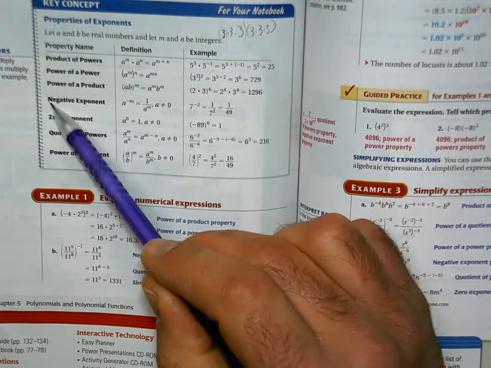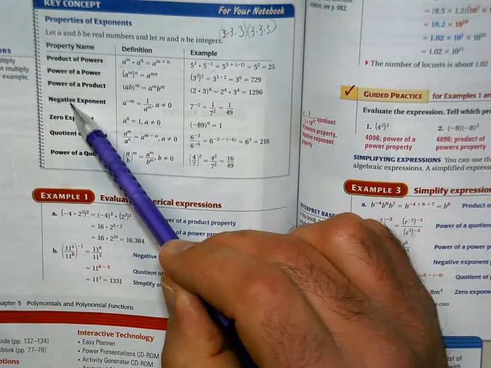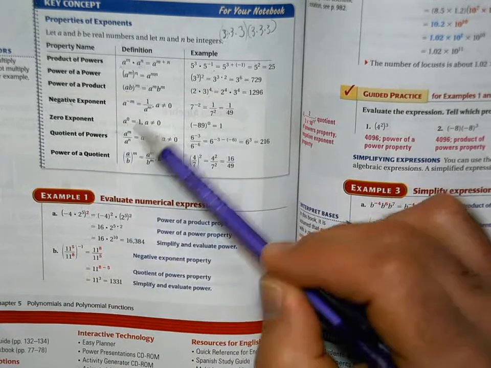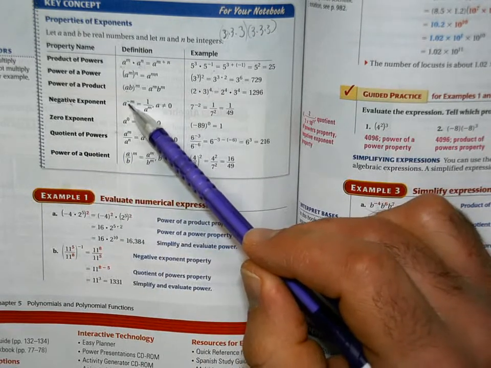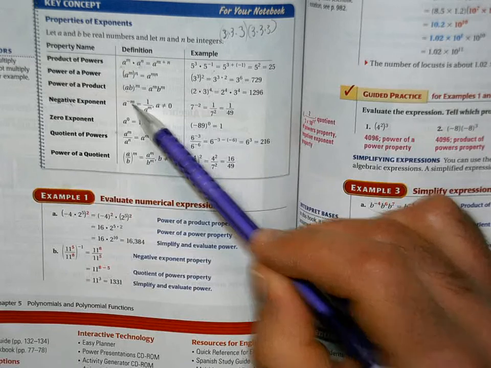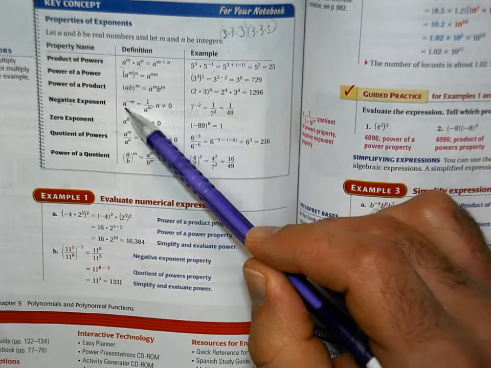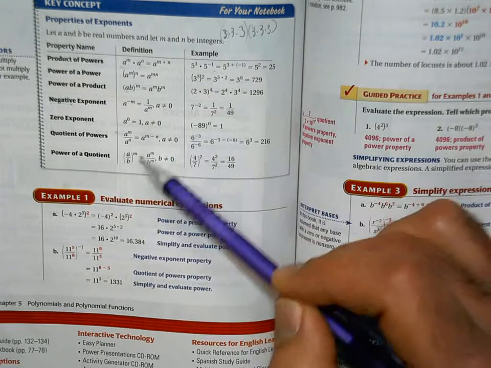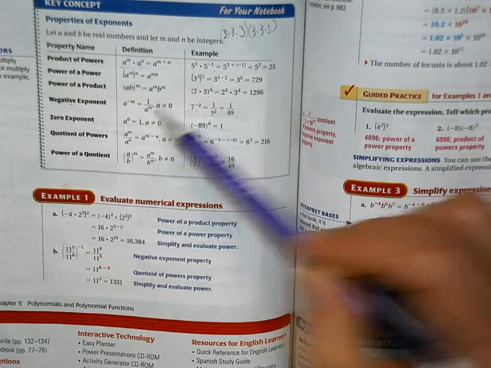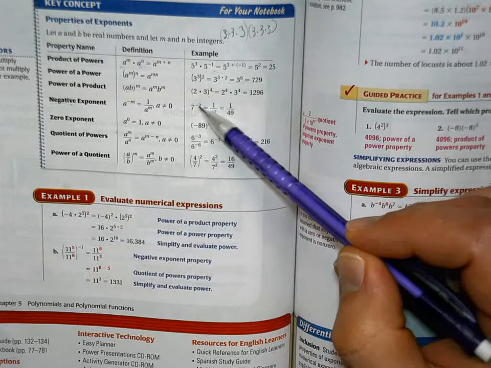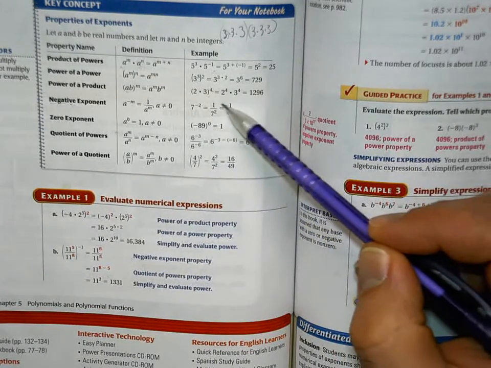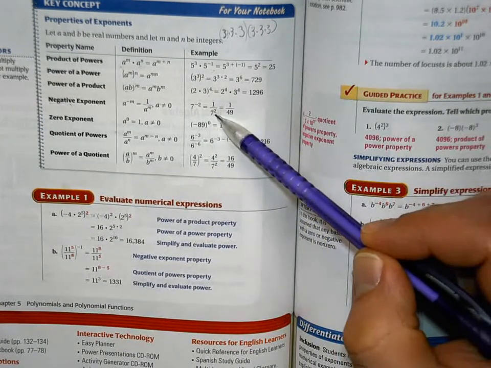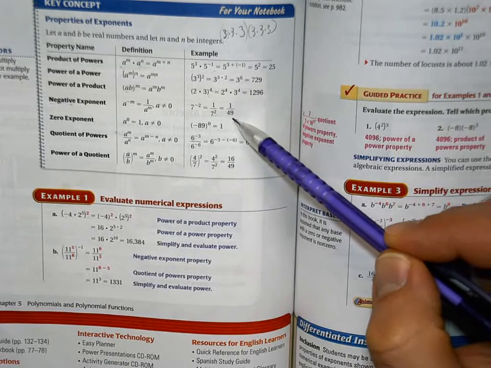Negative exponent. When we simplify, we want to eliminate negative exponents. Okay, a negative exponent can be simplified by just changing the location of it within a fraction. Okay, so a to a negative exponent is the same as 1 over a to that positive exponent. So for example, 7 to the negative 2 is the same as 1 over 7 to the positive 2, or 1 over 49.